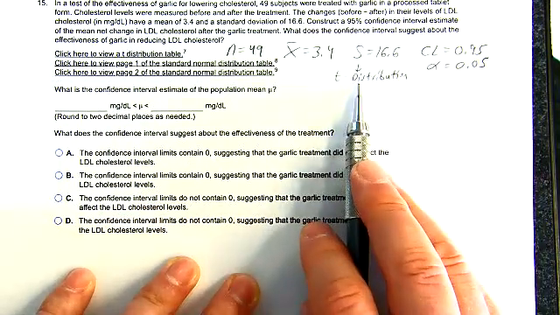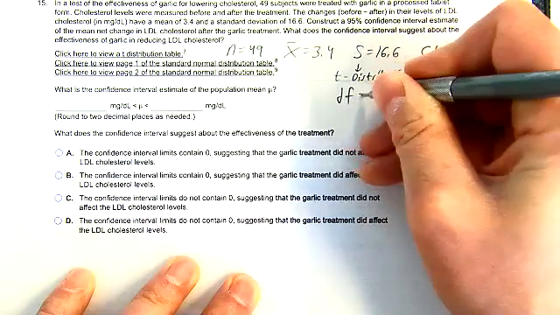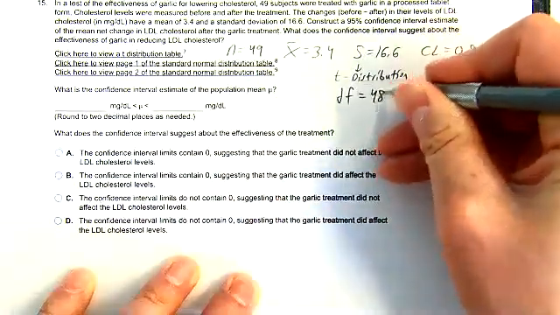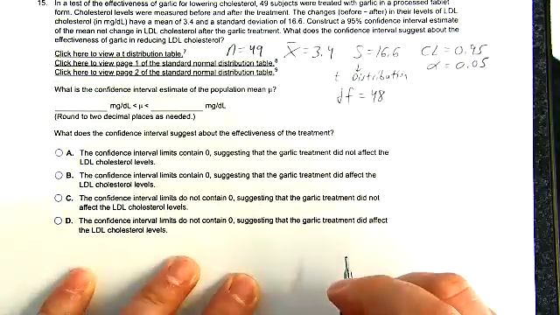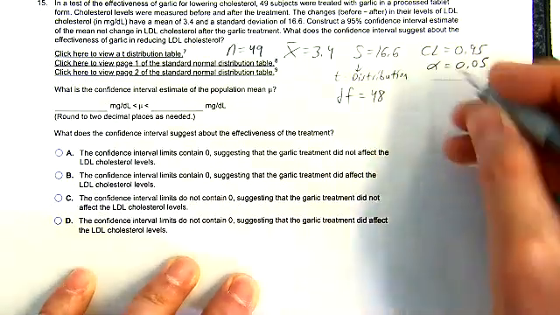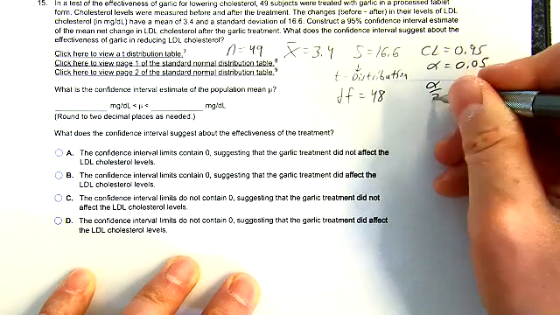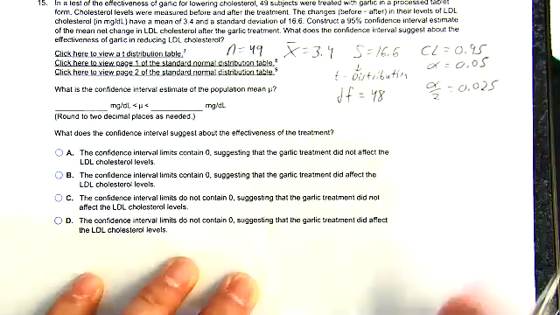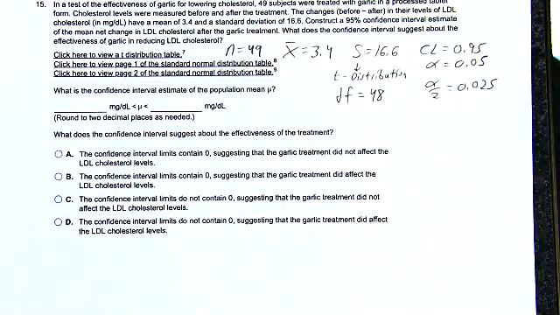Since we know we're using the T distribution, let's write down our degrees of freedom. If N is 49, DF is 48. Let's write down alpha over 2 just so we have it. 0.025, just half of 0.05. So now we can go to the T table and find our critical value.